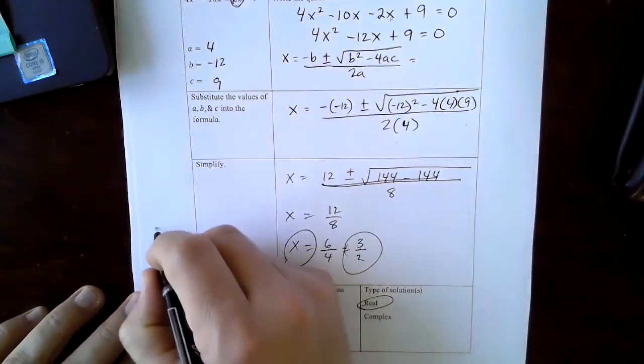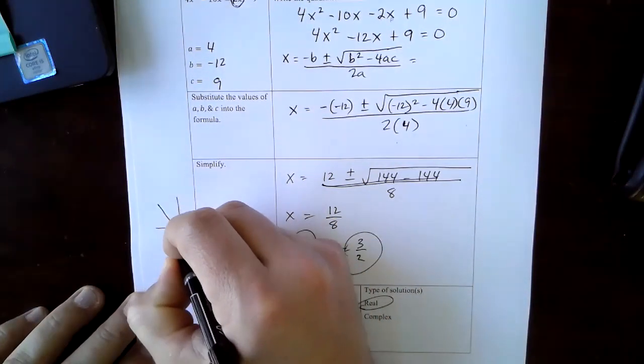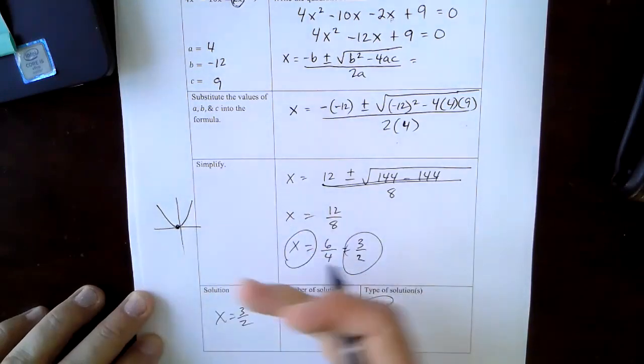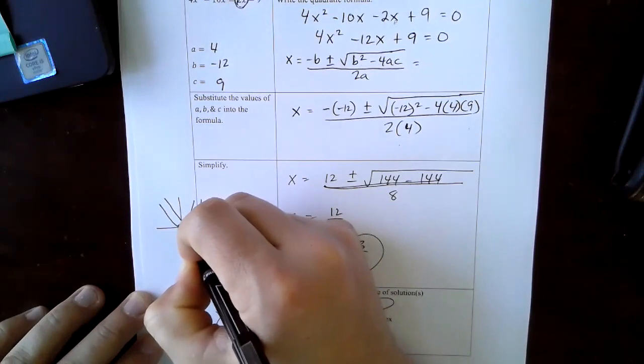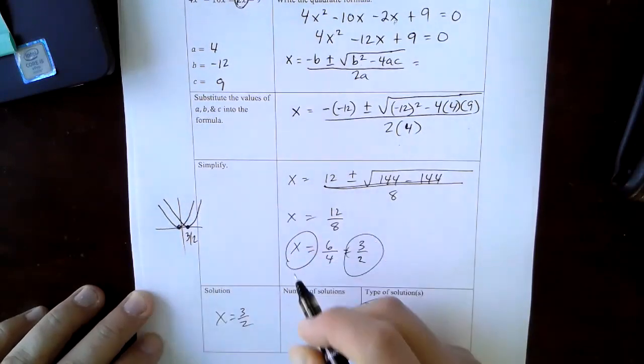So what does it look like if you were to graph this? It's possible that it would have had a solution. I don't know where. I mean, yeah, well, I do know where. It's right here where 3 over 2 is, okay?